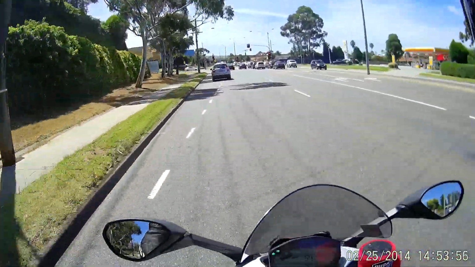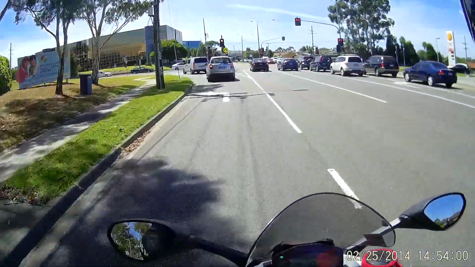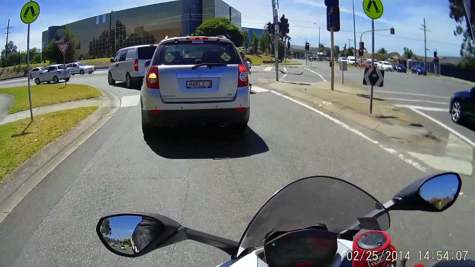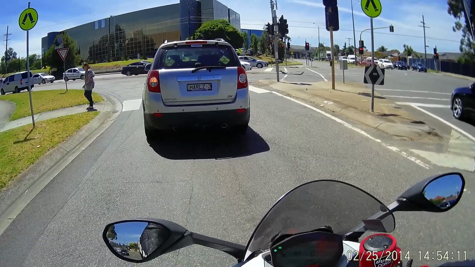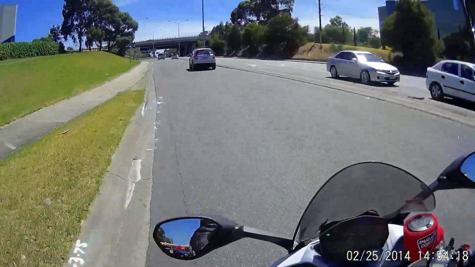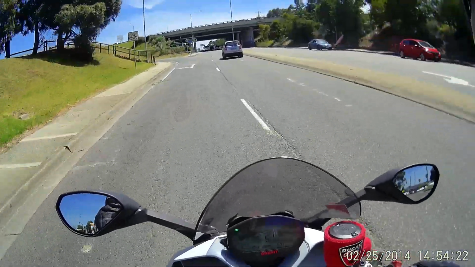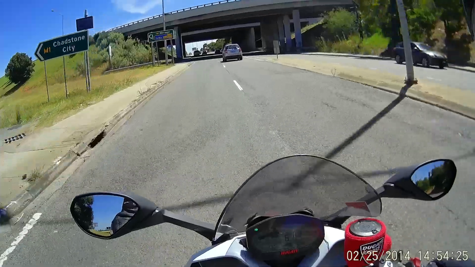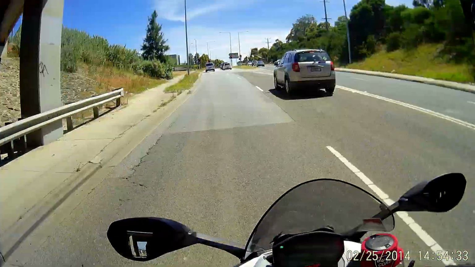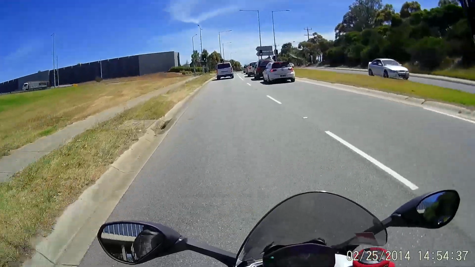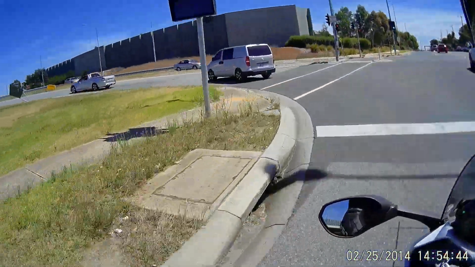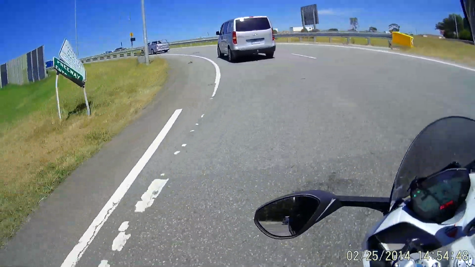Turning left, so mirror check, signal, little head check, watching the pedestrian crossing here, pedestrian approaching from my right. Turning left up ahead, I'm in P3 at the moment. As I approach the lights, just check mirror, signal, just moving across a little bit now. Looks like there's traffic in front. Turning our head, looking through the corner.